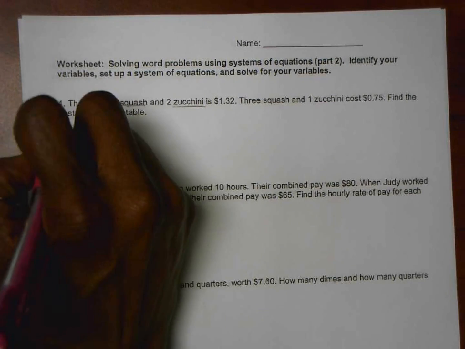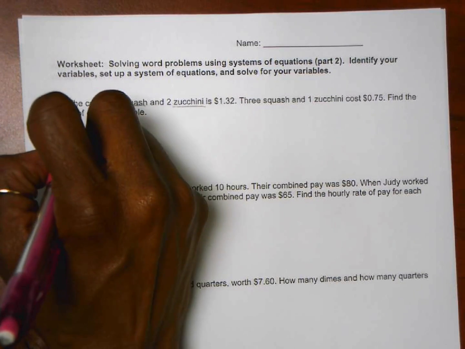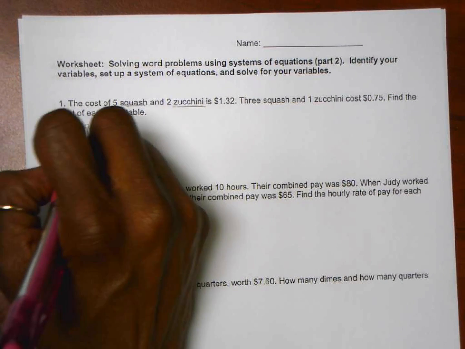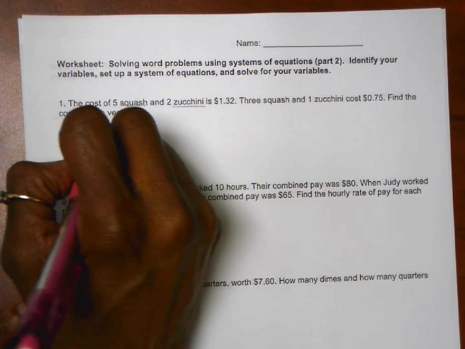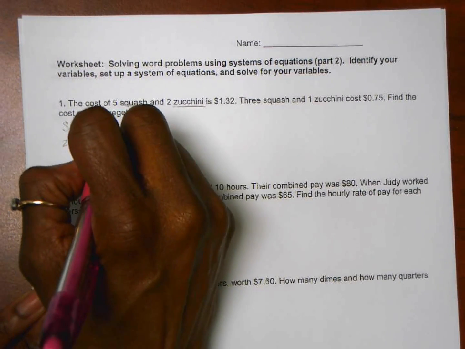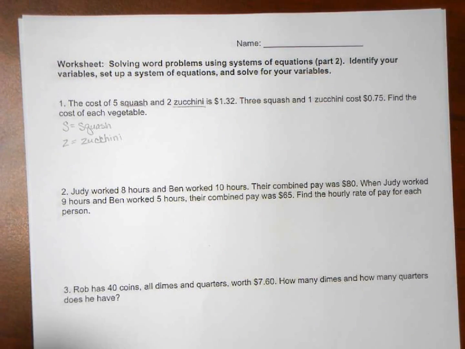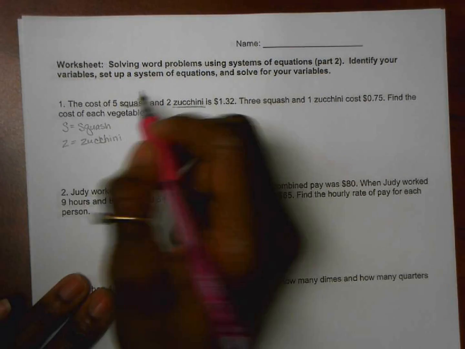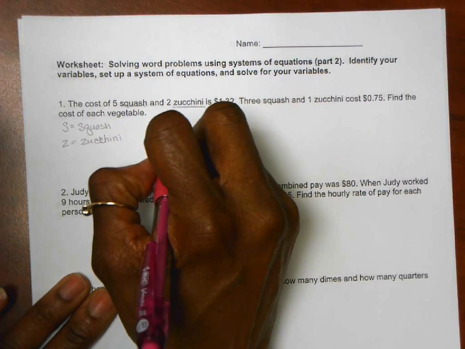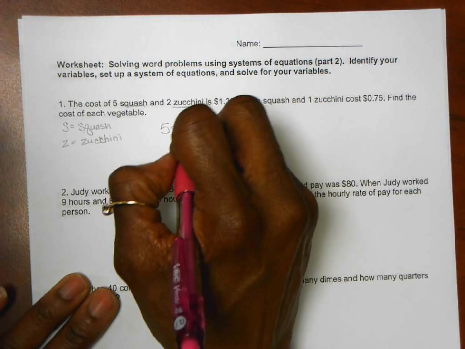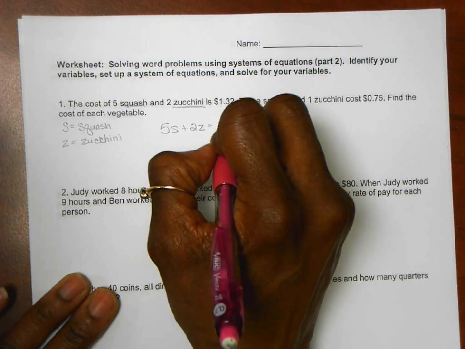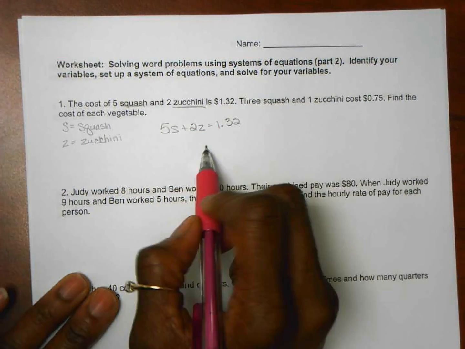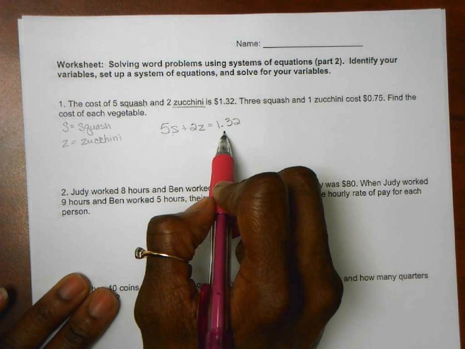So this is what I just said to you. I'm going to let S stand for squash. I'm going to let Z stand for zucchini. Can't spell that. I teach math. Okay? And then I'm just going to go and write what it is that I see. So the cost of 5 squash, so 5S, because remember S is for squash, and 2 zucchini, 2Z, is $1.32. So this is that first sentence. Okay? 5 squash and 2 zucchini cost $1.32.